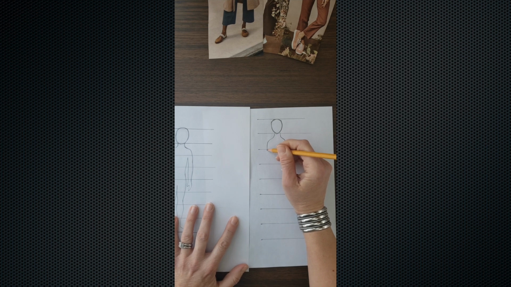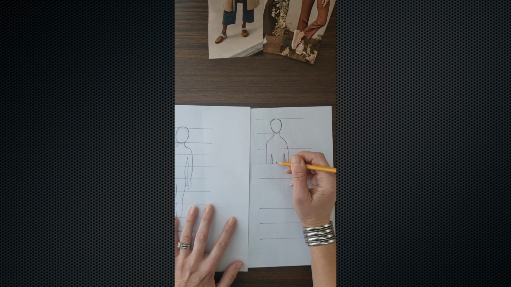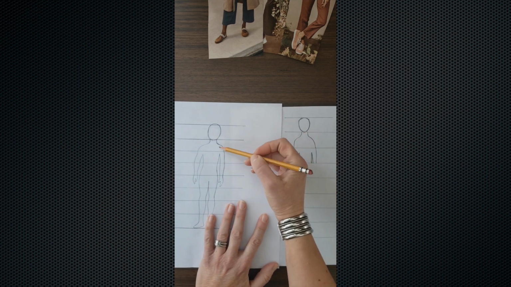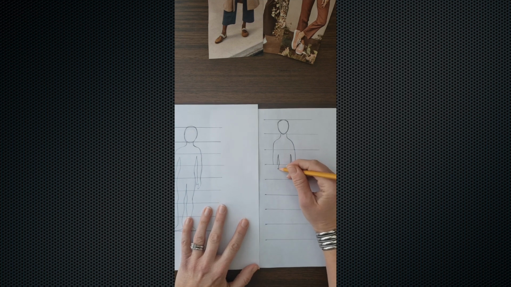And I know that bodies come in all different shapes and sizes, so we can draw different sized people once we get going and once we get better at just drawing a figure. Then you can play around with changing the size, or maybe the person's very short, maybe the person's very tall, things like that. So far I have the head, the shoulders, the upper chest. I'm going to do the midsection, or belly right there, lower part of the arm.